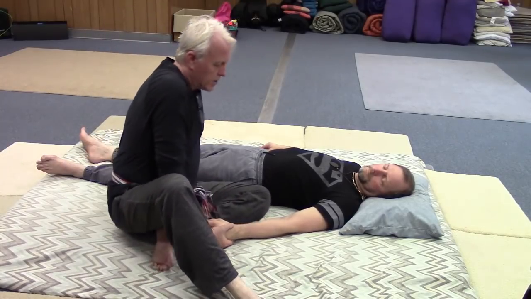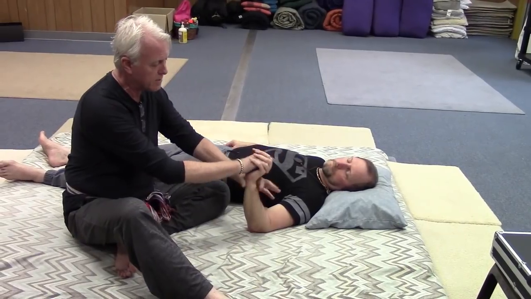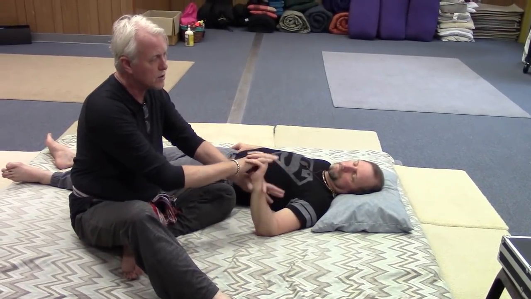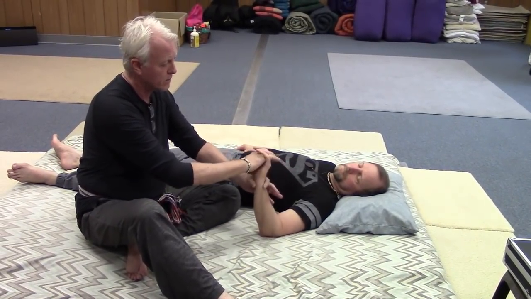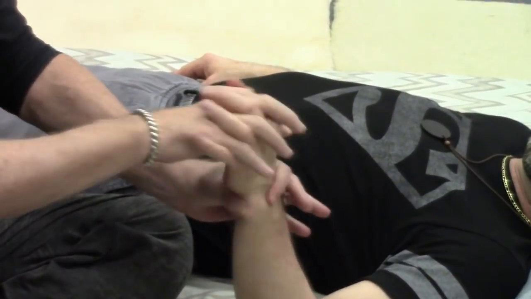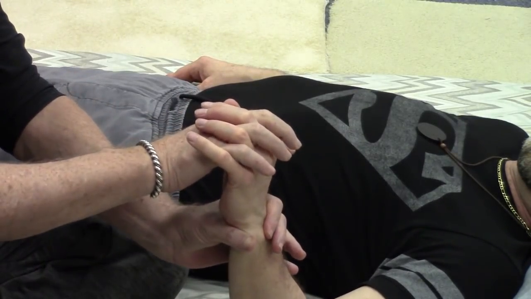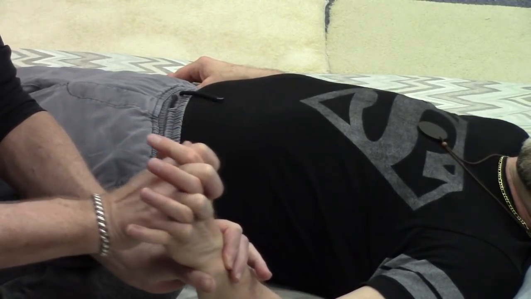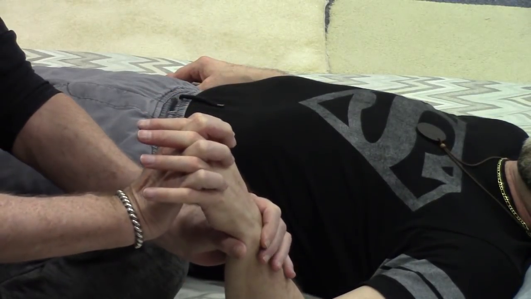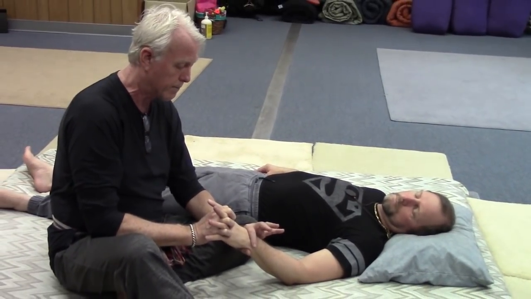But the first thing I do, and I might even come back to this several times, is this step where we just do some loose circles. Anything that relaxes, anything that opens, anything that decompresses the joints above and below the area that's a problem is going to be helpful. Okay? And that little compression between the fingers. You may feel the fingers. That's fine. All right?